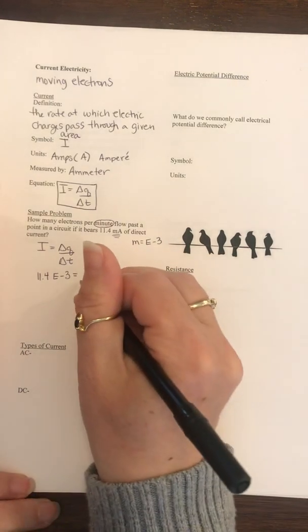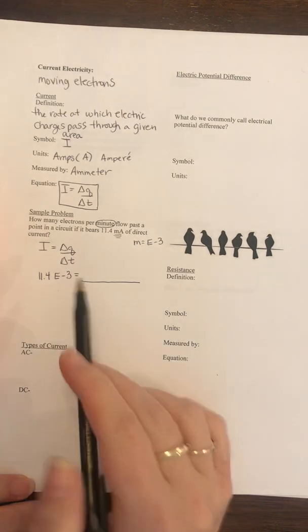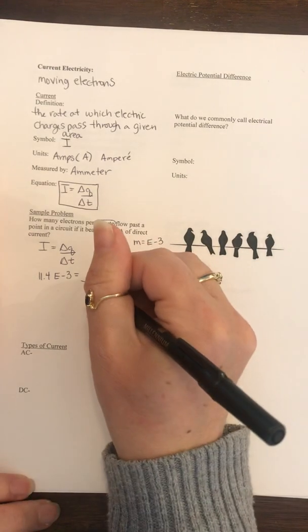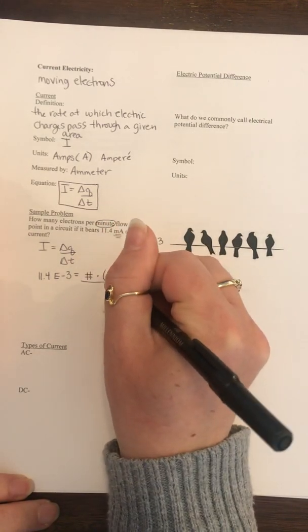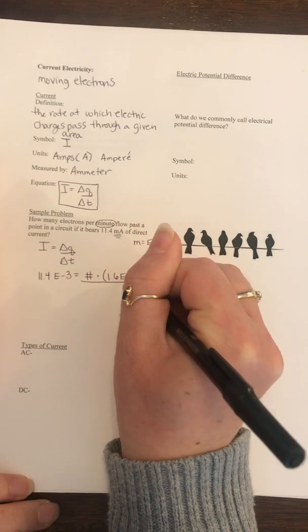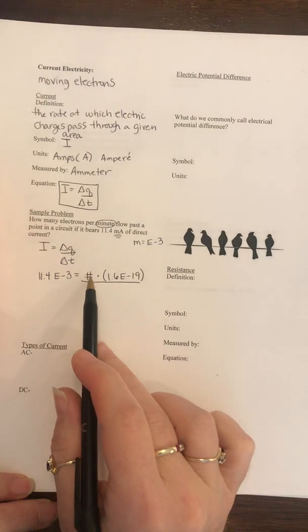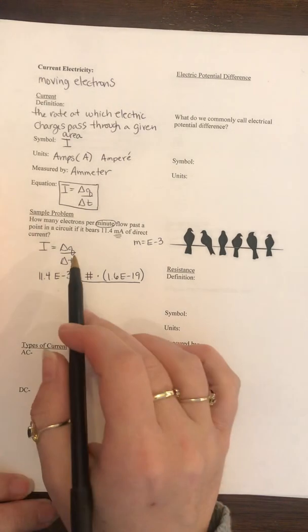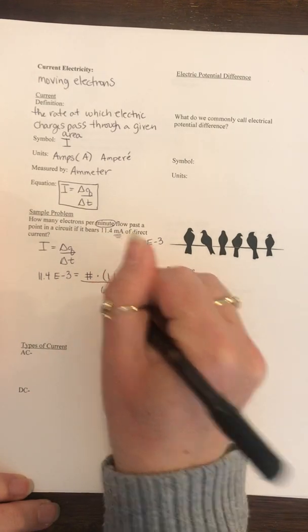Well, we got a problem here. How do we find the number of electrons? Well, we can use the charge. We can find the number of electrons by multiplying by the charge on 1 electron. So what we're really looking for is the number of electrons. And then we're dividing by the time, which in this case we said is 60 seconds.